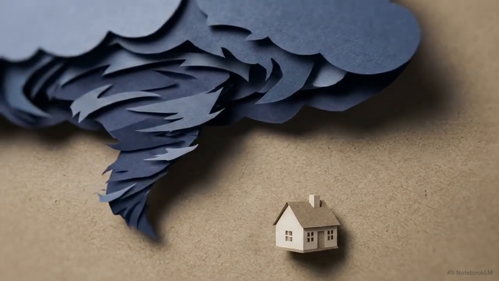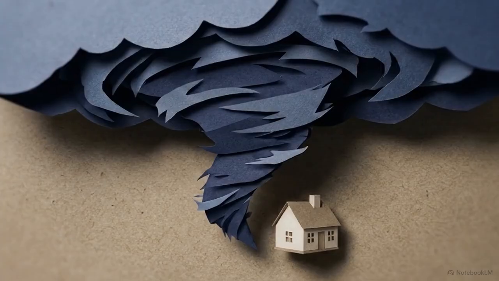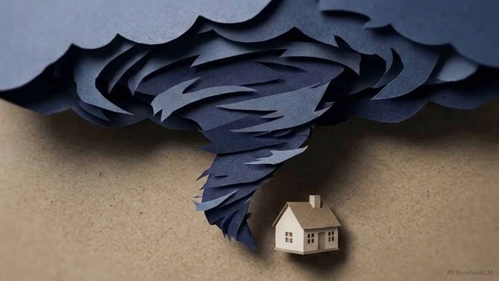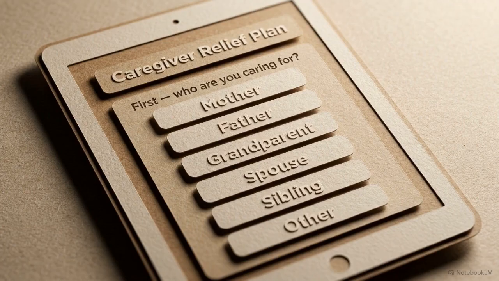Attempting to manage a loved one's physical and cognitive decline, relying on love alone, inevitably leads to crisis management. If you feel overwhelmed right now, it is a systemic failure, not a personal one. You are operating without a map. To solve this, we use the Caregiver Relief Plan tool. It serves as your immediate architectural blueprint.